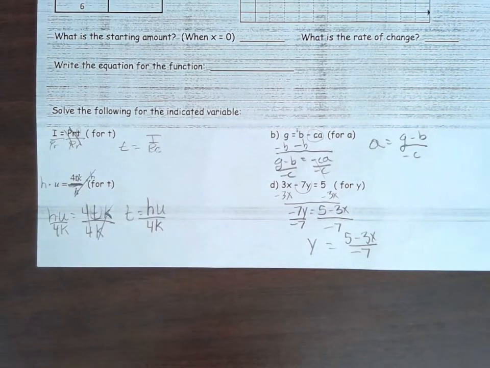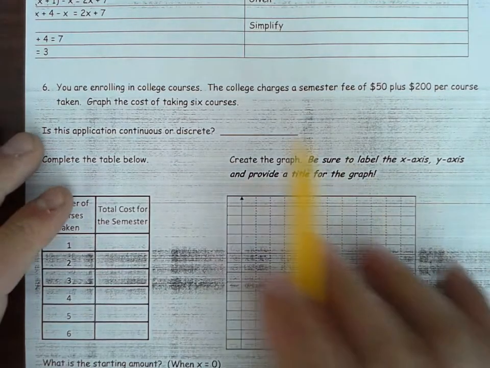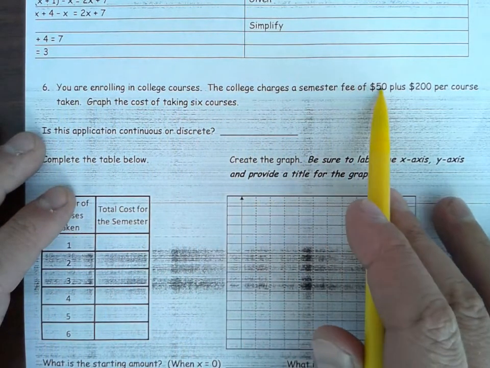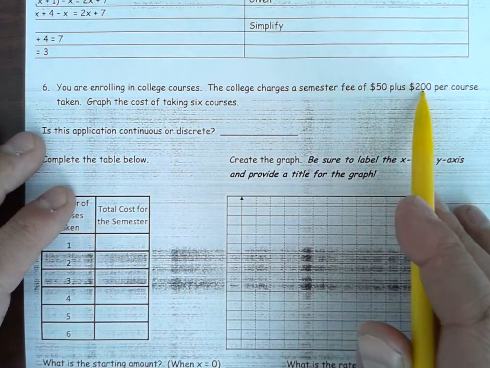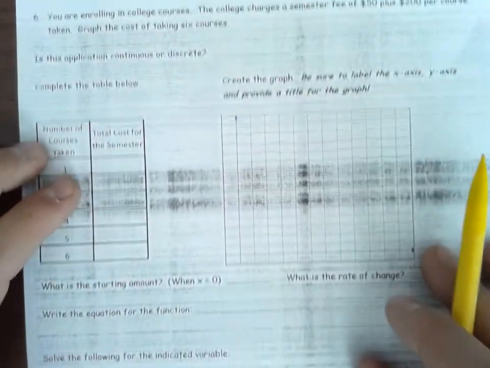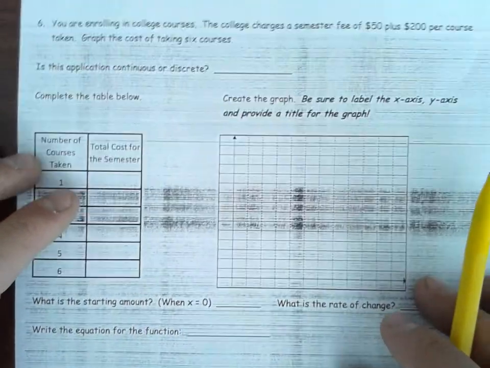Okay. So just make sure you review over everything. I think everybody's good on the graphs and the properties. The only other thing I can think of is maybe setting up this equation. Number 6, you're enrolling in college courses. The college charges a semester fee of $50 plus $200 per course. Graph the cost of taking 6 courses. So let's make sure we can write the equation here. I'll just write it up here.